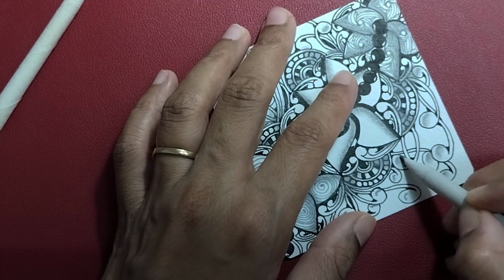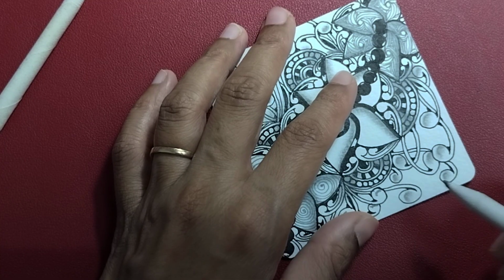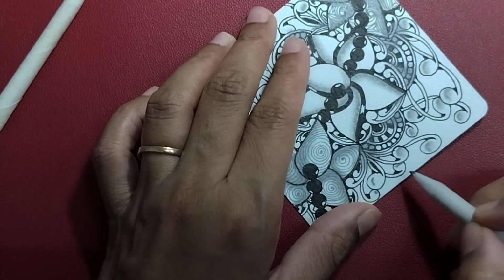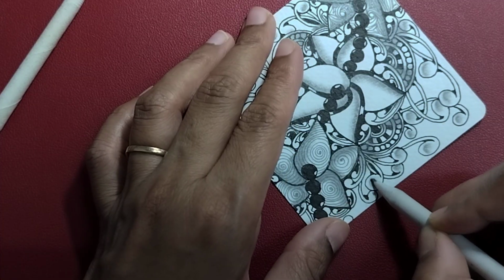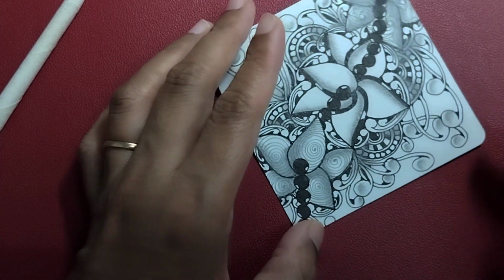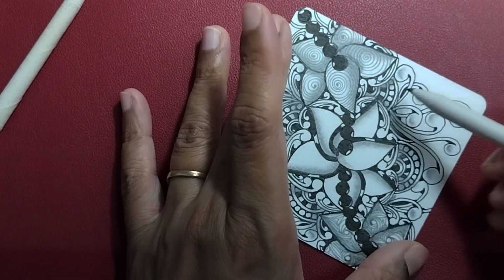Don't blend too much. Don't make the entire head go gray. Just a slight touch. Blend the graphite.